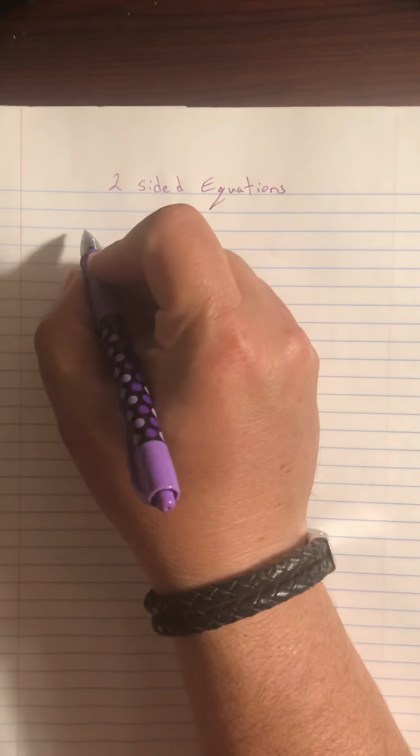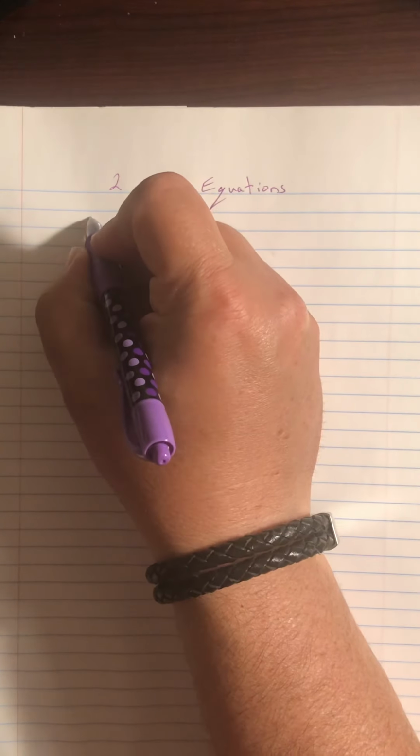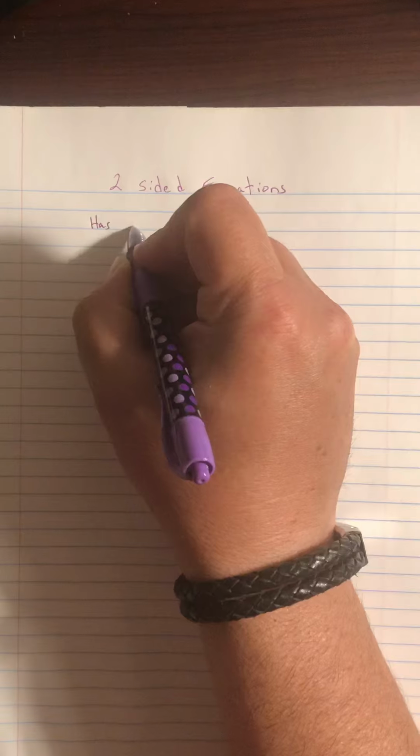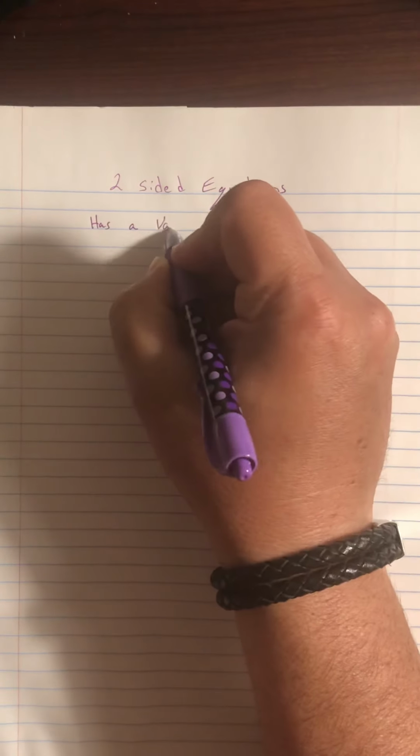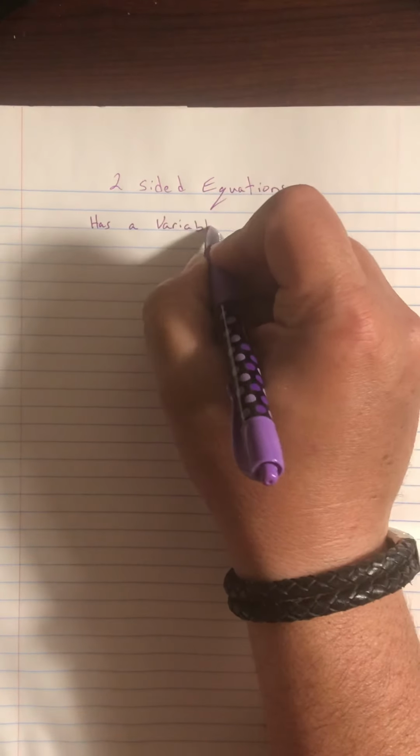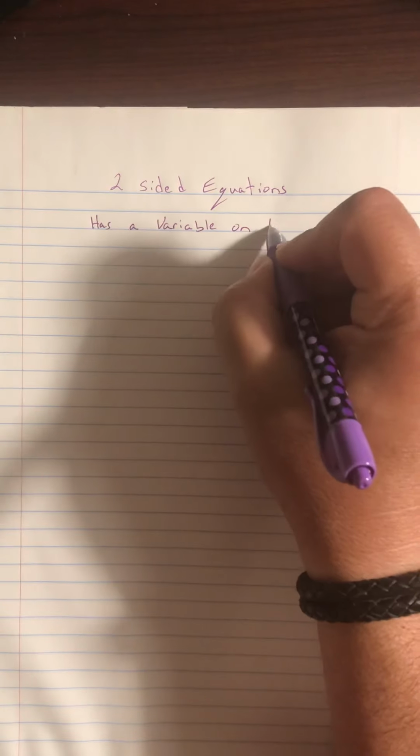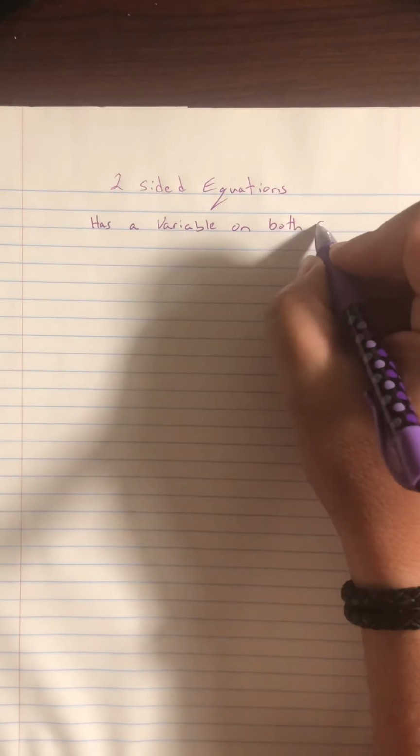Because what this means is this has a variable on both sides. Okay, so you're going to start off a problem that's going to have a variable on both sides.